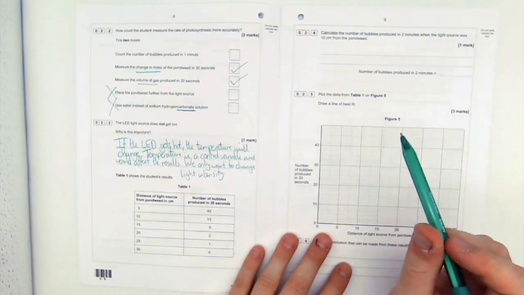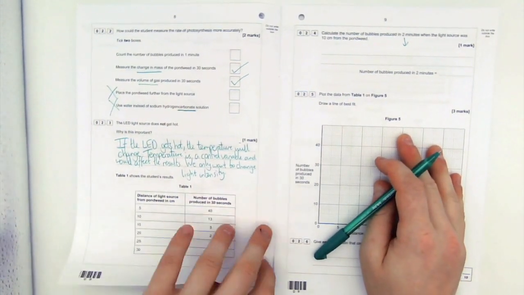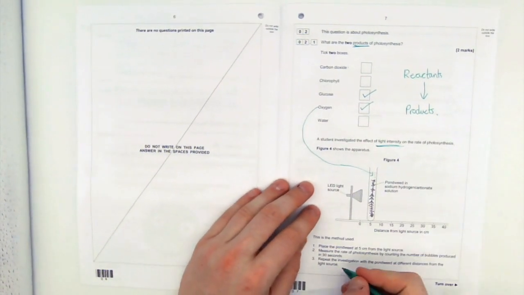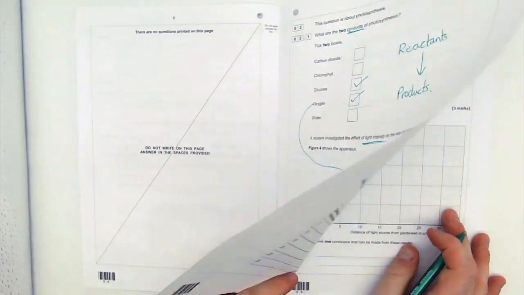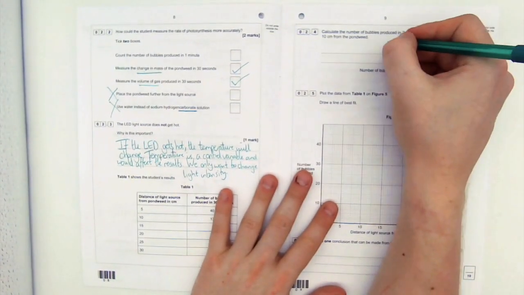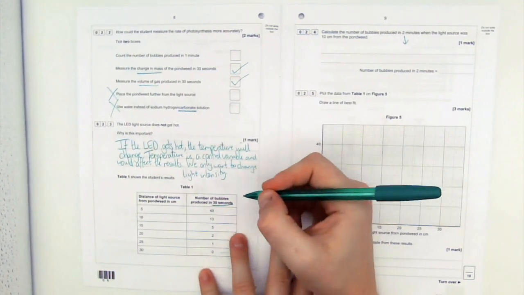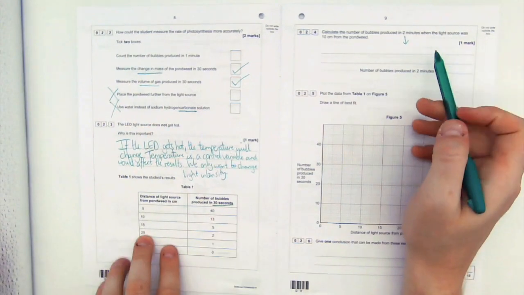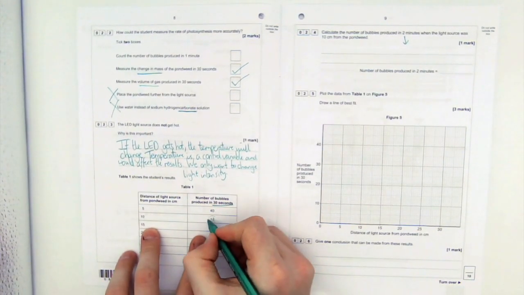Now this is quite sneaky, isn't it? Because it's 2 minutes. Now if you remember back from our method, we are measuring 30 seconds. So I want to look at my table for the result for 10 centimetres, which is 13.